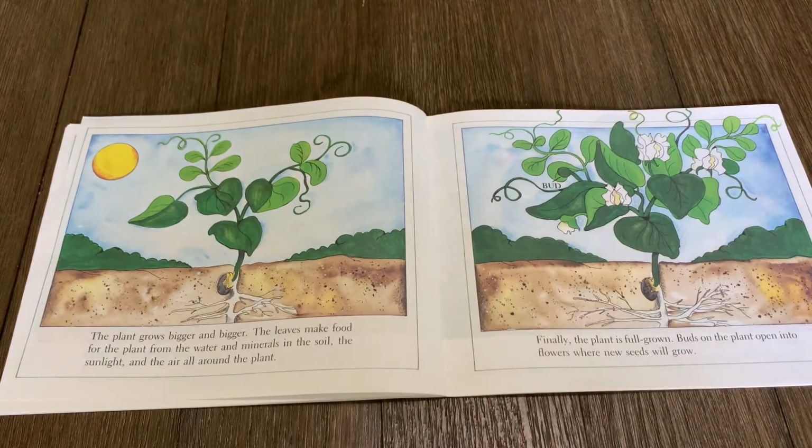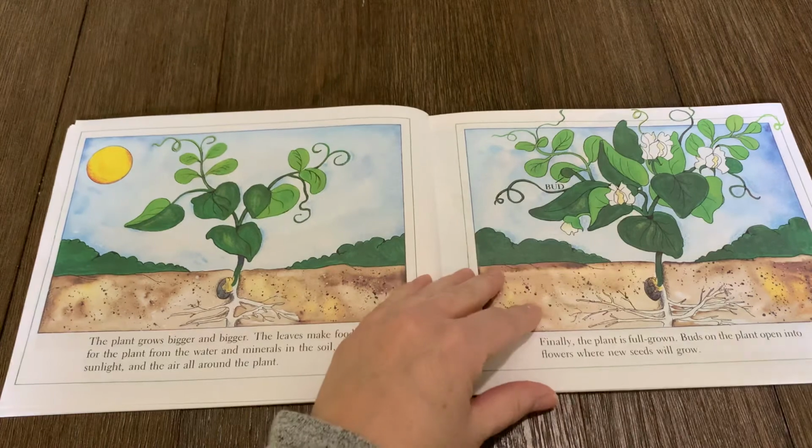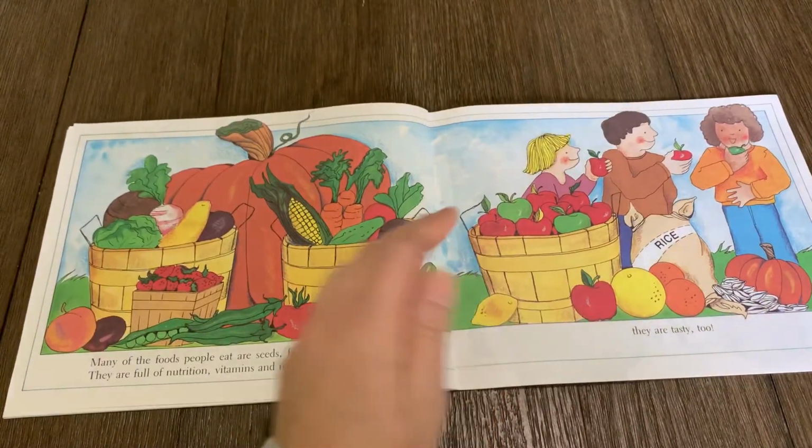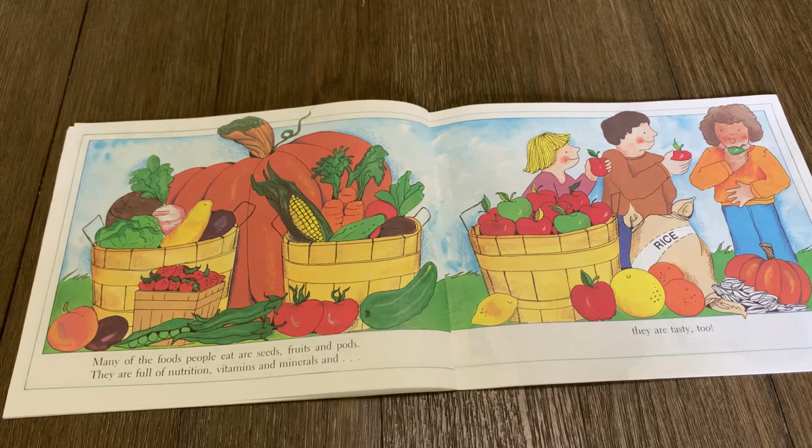The plant grows bigger and bigger. The leaves make food for the plant from the water and minerals in the soil, the sunlight and the air all around the plant. Finally, the plant is full grown. Buds on the plant open into flowers where new seeds will grow. And there's a bud. We've heard that word in other books. Many of the foods people eat are seeds, fruits, and pods. They're full of nutrition, vitamins, and minerals, and they are tasty too.